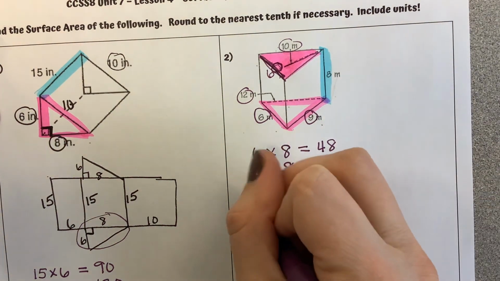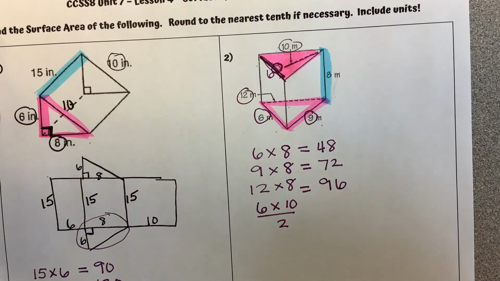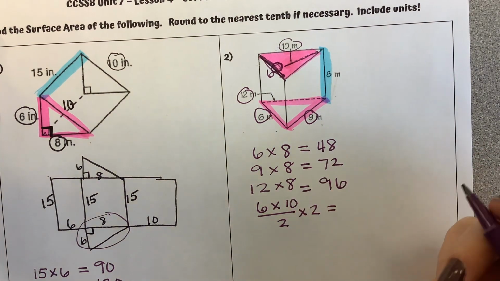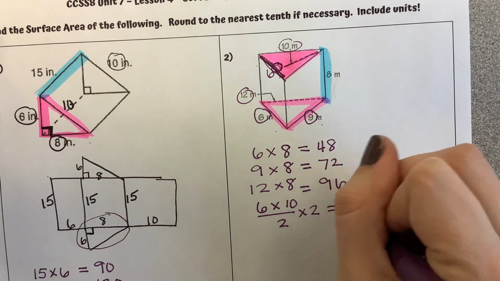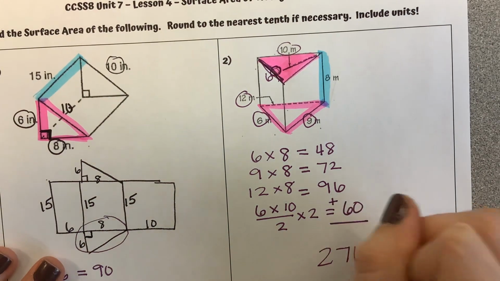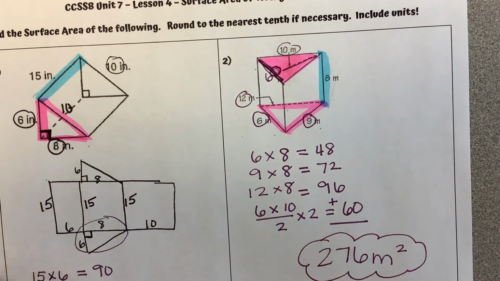So we're doing our base of 6 times our height of 10, divided by 2 to get one of the triangles, and then we multiply it by 2 because there's 2 triangles, which gives us a total of 60. And then we're just going to add this all together. 48 plus 72 plus 96 plus 60, and we get a total surface area of 276 meters squared.